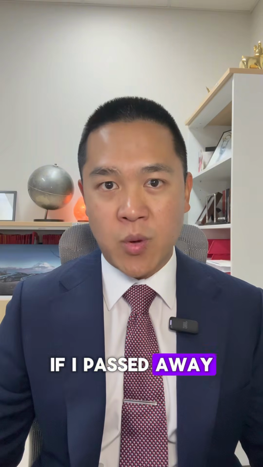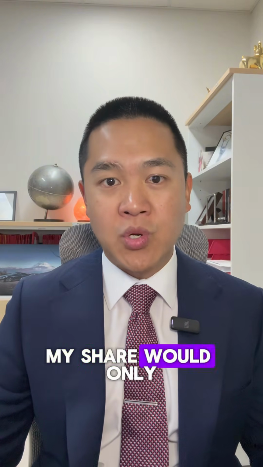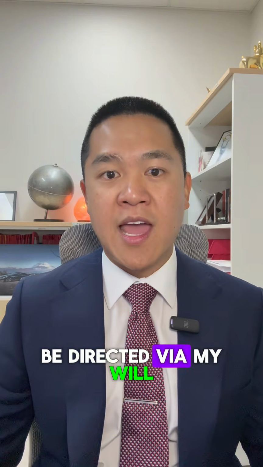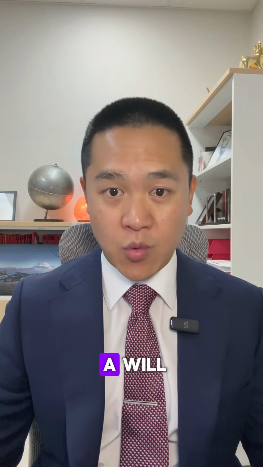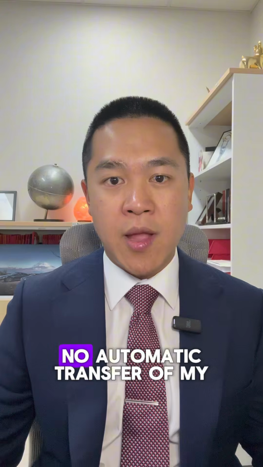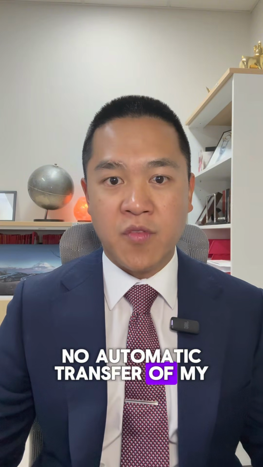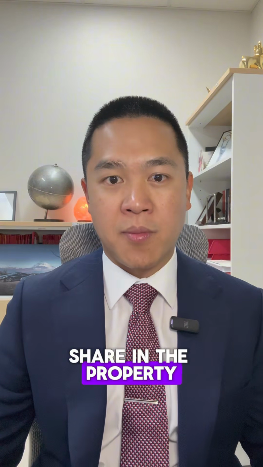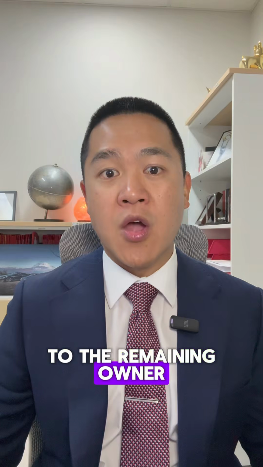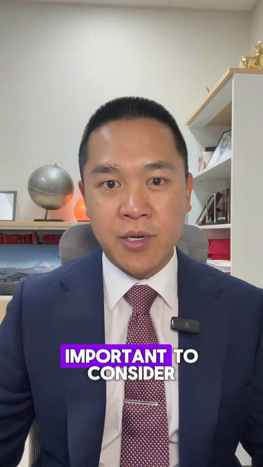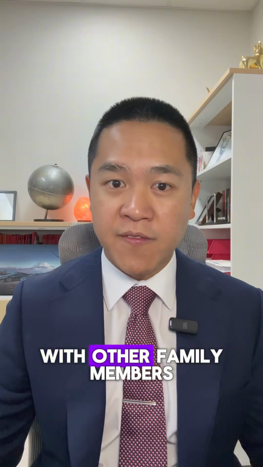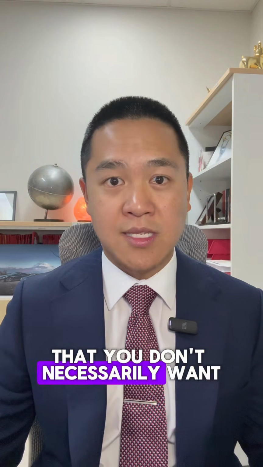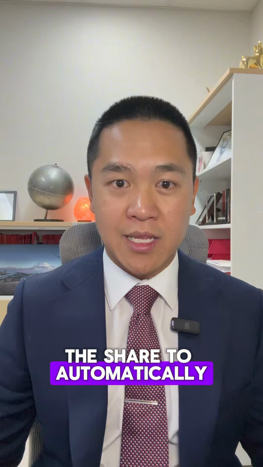If I passed away and died, my share would only be directed via my will or letters of administration if I don't have a will. It means that there's no automatic transfer of my share in the property to the remaining owner. And this can be important to consider if you have a blended family, if you're buying property with other family members that you don't necessarily want the share to automatically go to.